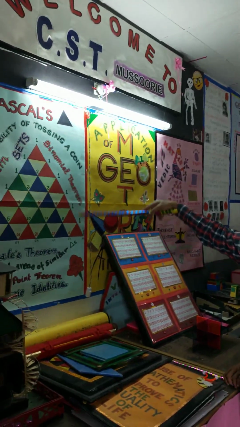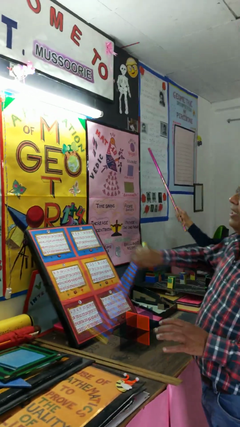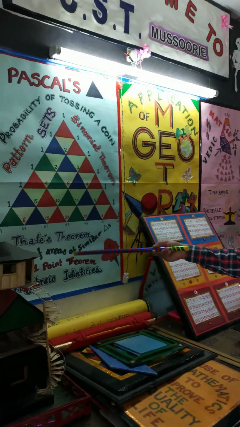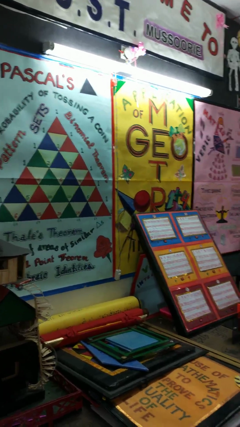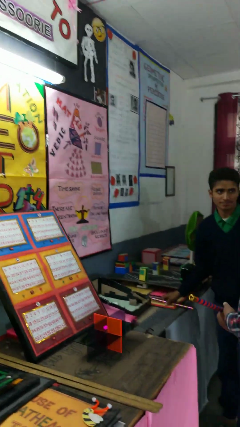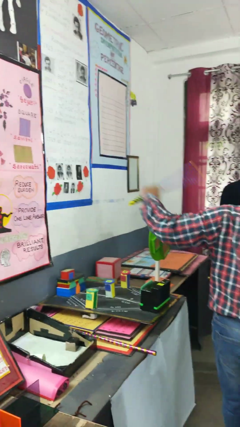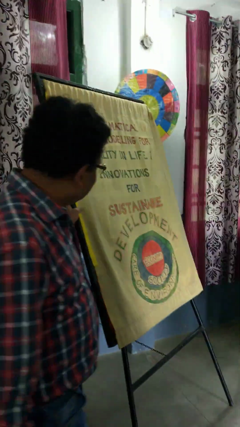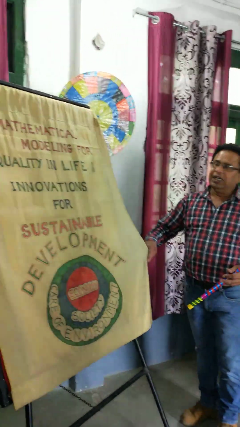As many as 7 to 8 concepts can be clarified through only a single triangle, like probability of tossing a coin, sets, binomial theorem, Thales theorem, ratio of areas of similar triangles, midpoint theorem, algebraic identities, and a host of other concepts too. And these are different concepts of Ramanujan's law, Ramanujan's number, and of course coming to this beautiful presentation of how mathematics can be useful for sustainable development in our day-to-day life.